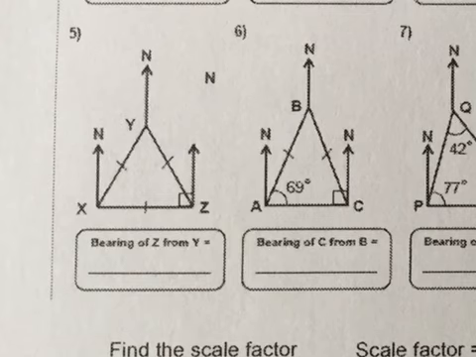So moving on to some more fun ones. This time I want the bearing of Z from Y. So we're starting at Y, north line, and coming round, that's the angle we're looking for. So information we're given in the drawing, these lines here mean that all the lines in the triangle are the same length. If all the sides are the same length, it also means that all the angles are the same size. It's an equilateral triangle. Angles in an equilateral triangle are always 60 degrees.